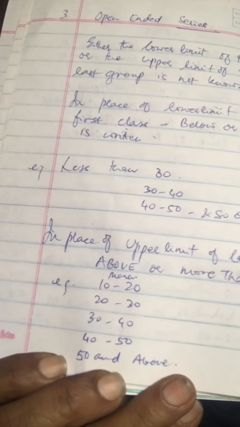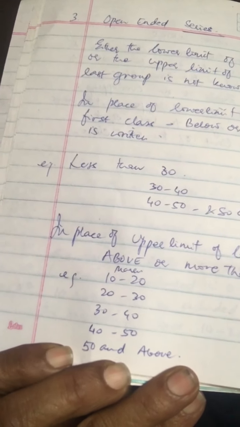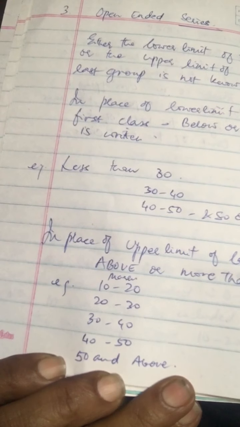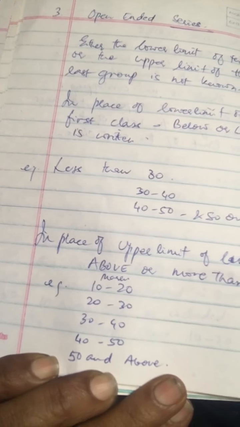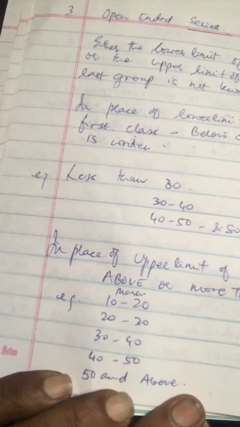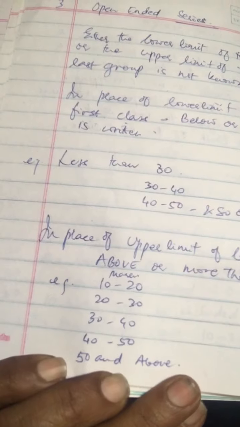So instead of putting an upper limit there and spoiling the layout of the frequencies, we just write down the lower limit and above. So this is what is known as the open-ended series. Okay, so you can get a question as to what the different types are, and in the next class I'm going to do the cumulative frequency series.